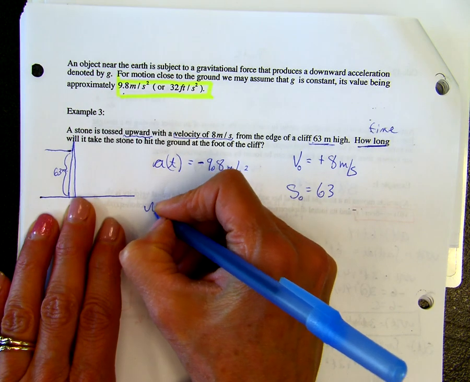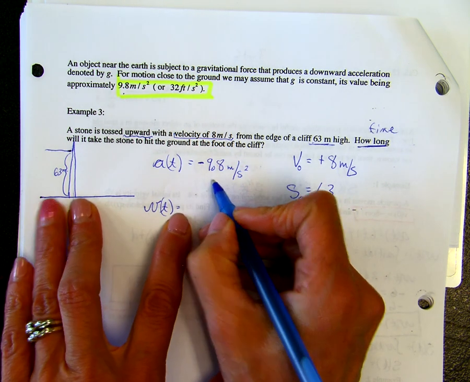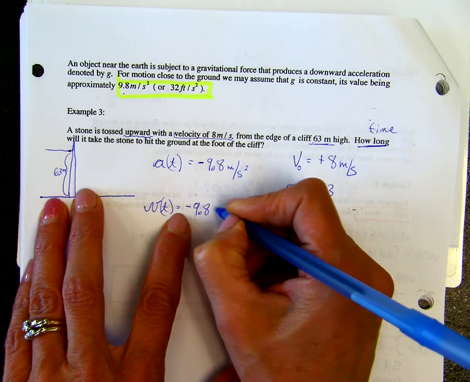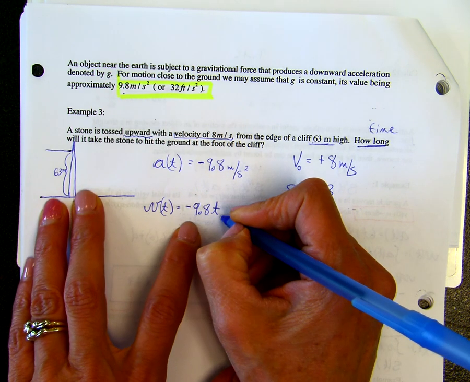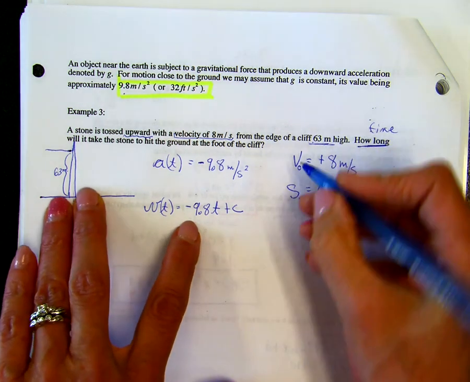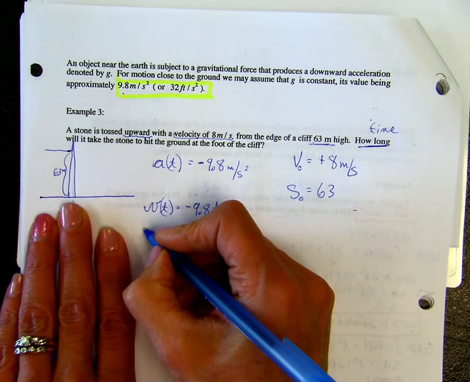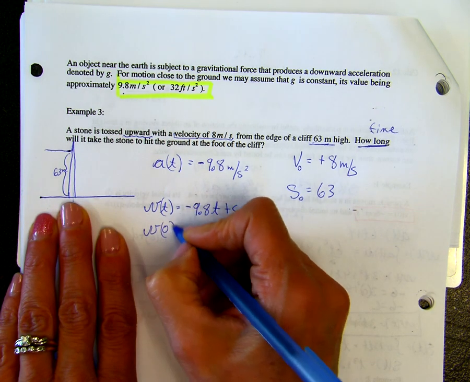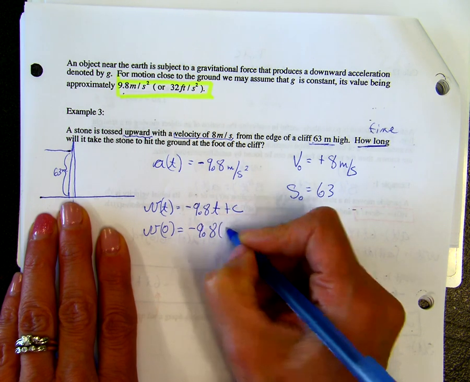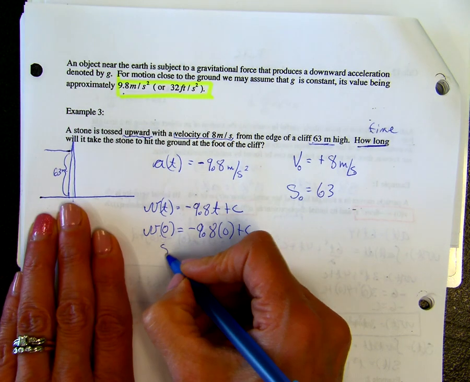First of all, velocity at time t is the antiderivative of acceleration. That would be negative 9.8t plus a constant. So if I want to know what that constant is, I put in that the velocity at 0 would equal negative 9.8 times 0 plus c, and the velocity at 0 is 8.